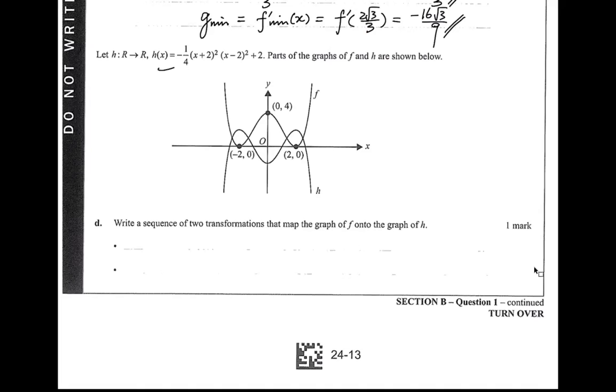H of x. So if you want to map the graph of f onto the graph of h, you need to compare them. For example, f of x is just a quarter x plus 2 squared, x minus 2 squared. If you apply a reflection in x-axis, you will get f1 of x equal to minus everything above.